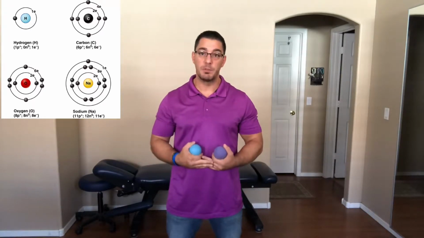Now, inert elements are elements that have that outer shell filled, so they don't generally want to react with other elements. Whereas elements that are missing electrons in that outer shell want to complete the outer shell. So that's where we dive into the different types of bonding.